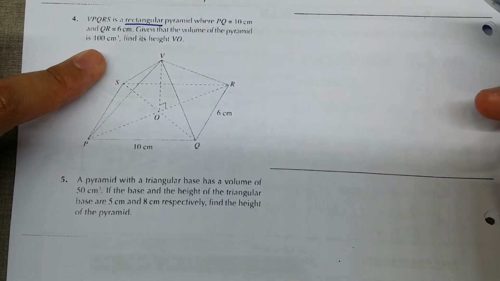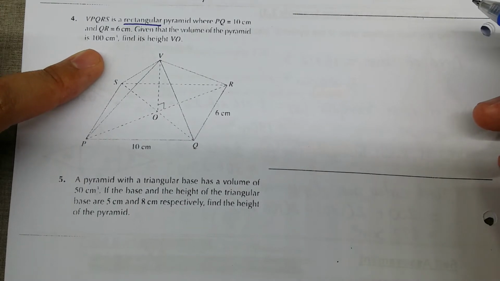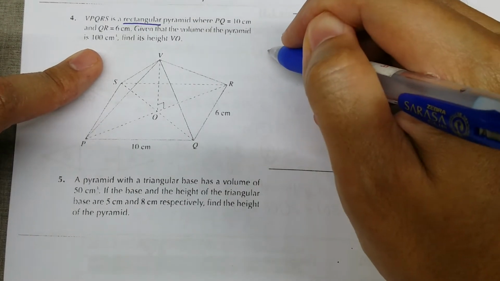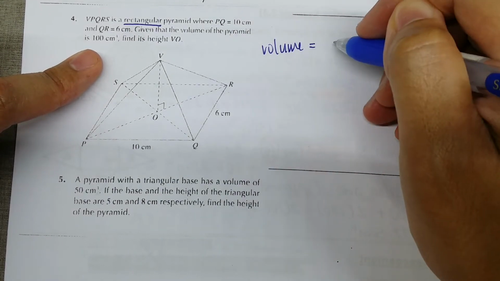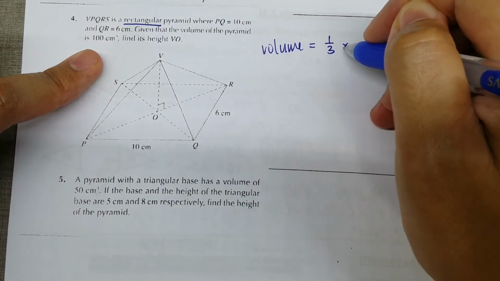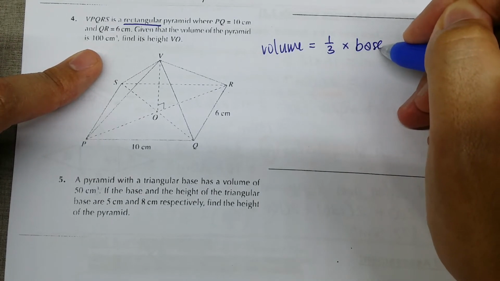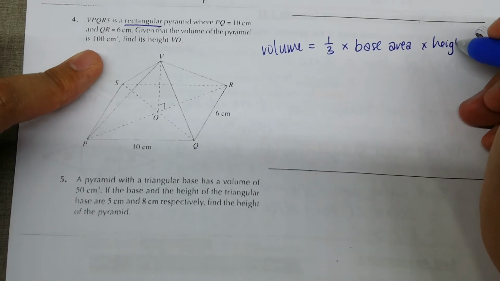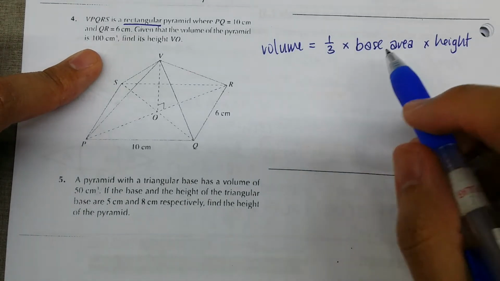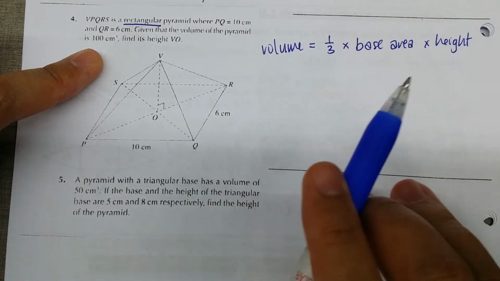Again, this is a reverse question, but remember Mr. Liu mentioned to you before, do not be afraid of reverse questions. Just write down the formula and everything will come in. Volume of this pyramid is 1/3 times base area times height. Even if you don't know how to do it, just write down the formula. Then everything will come in naturally.